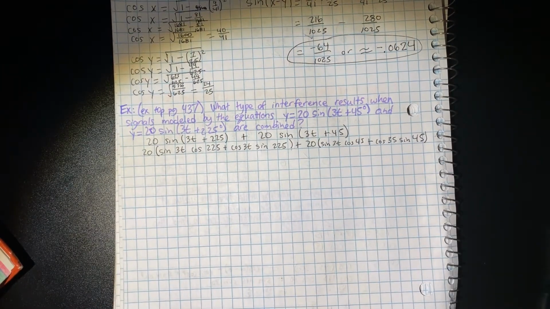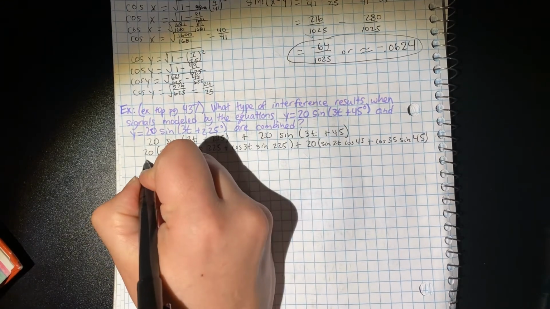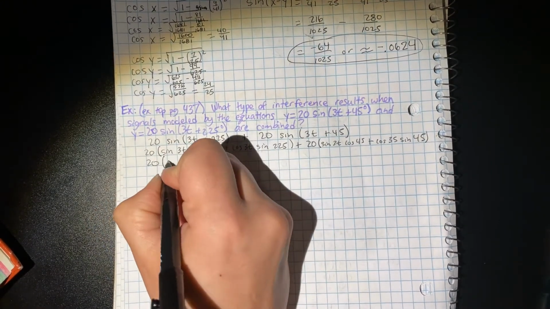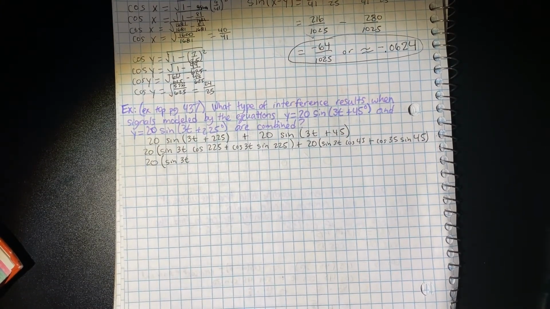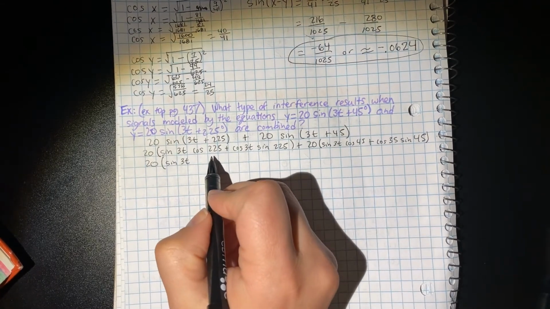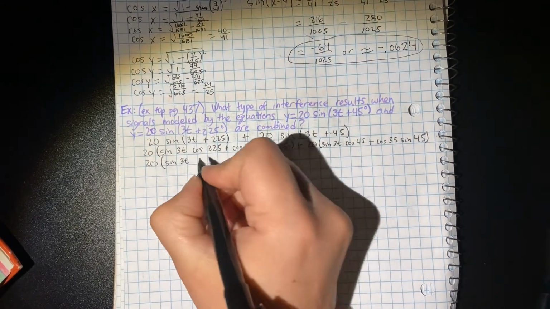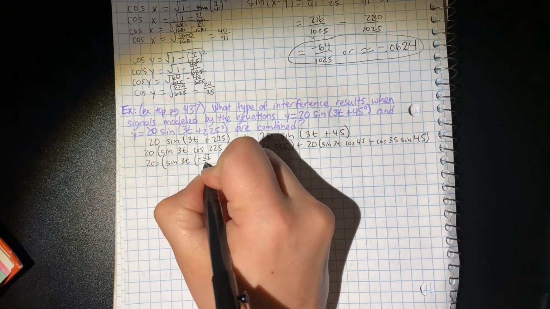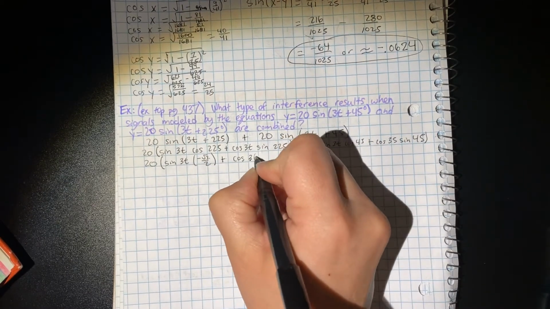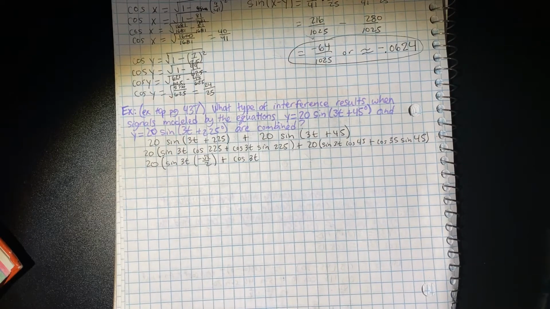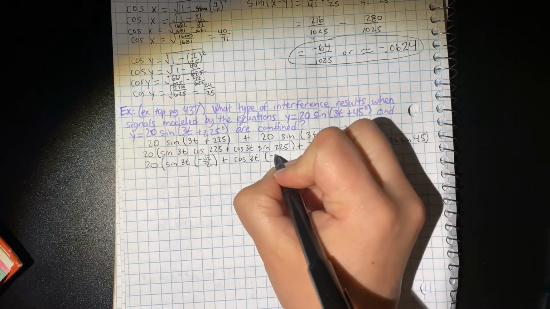All right. So now we're going to do some simplifying. Okay. So I'm going to start with 20. I don't know what sine of 3t is. But I know that cosine of 225, if I use my unit circle, is negative root 2 over 2. Right? I don't know what cosine of 3t is, but I do know that the sine of 225 is going to be negative root 2 over 2.